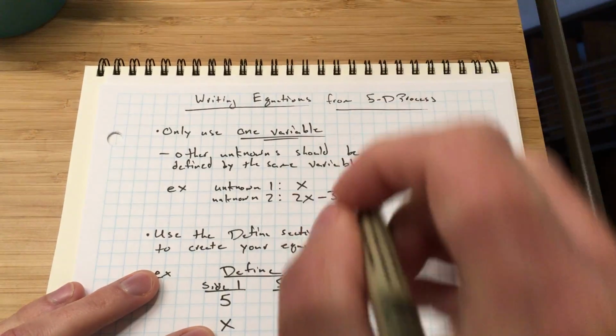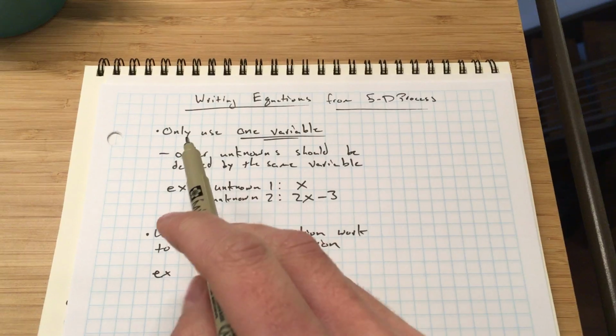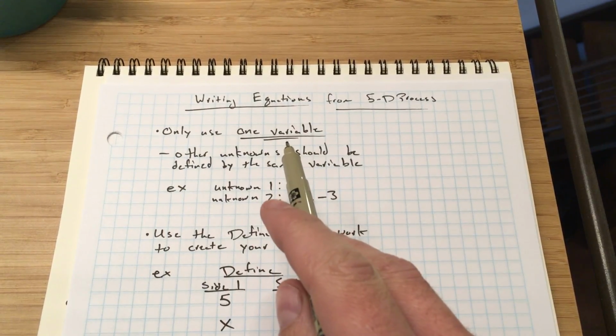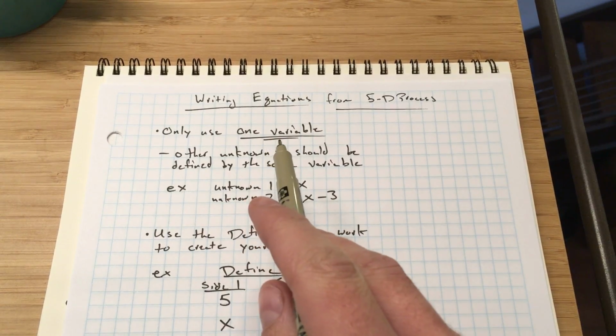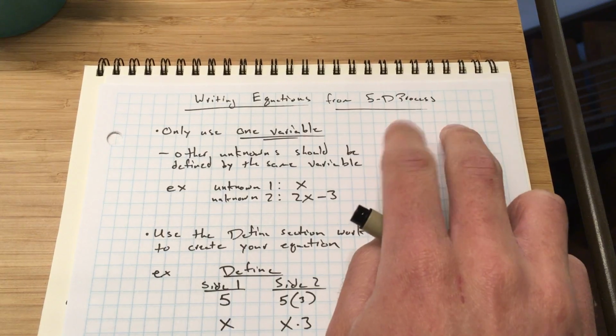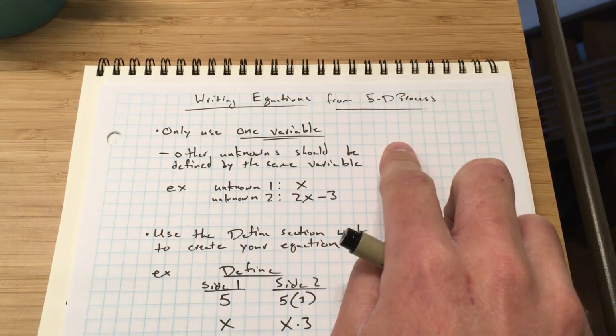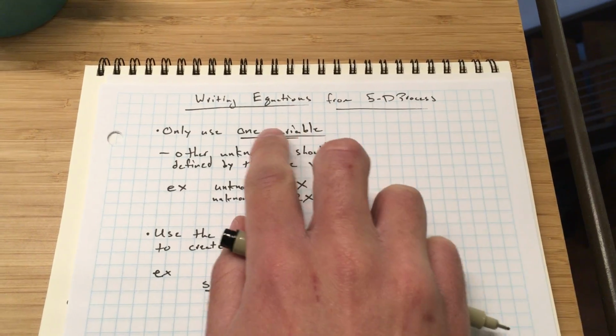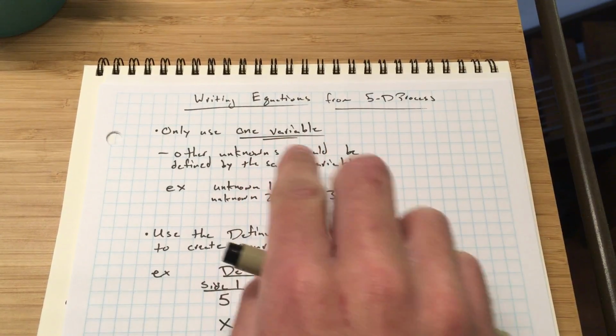So the first thing I want you to make sure you do is, when you're writing an equation, we're only going to use one variable. This is an issue I see students run into all the time. They'll see two things they don't know. Maybe it's a problem about two sides of a rectangle and you don't know them. And they'll go, okay, I'm going to call one side X, I'll call the other side Y. That's not going to work for us. You're not going to be able to solve an equation that has multiple variables.